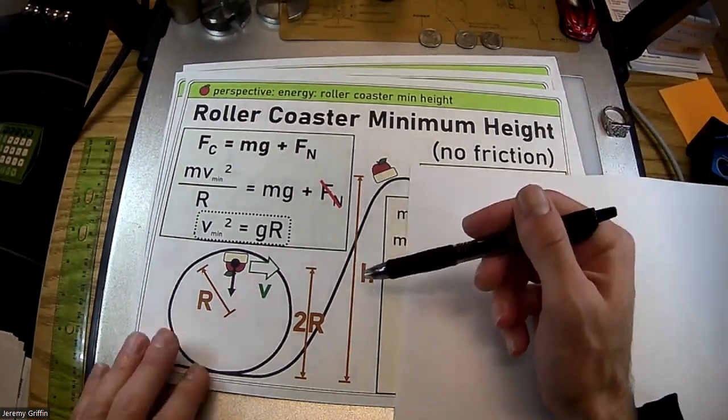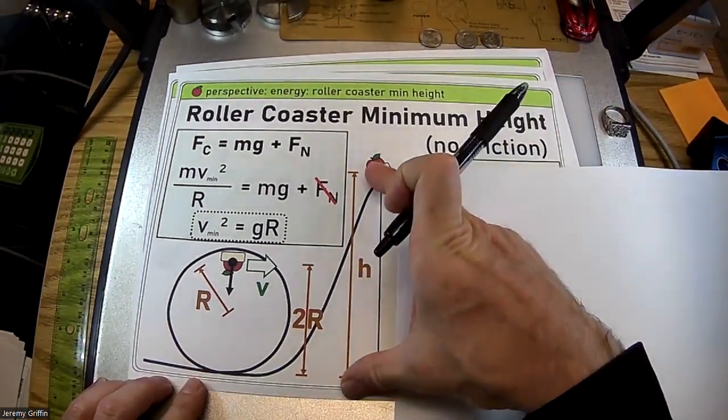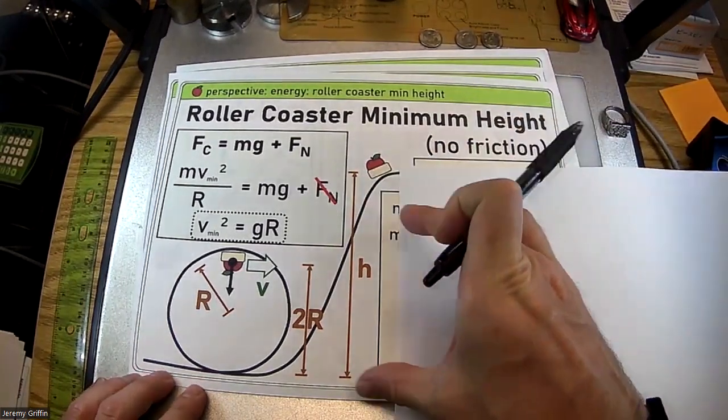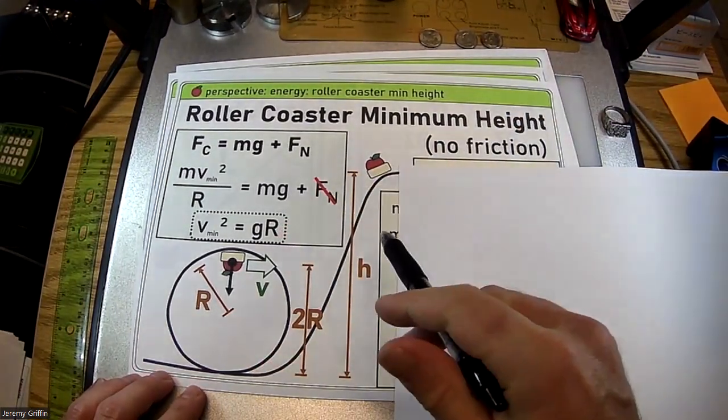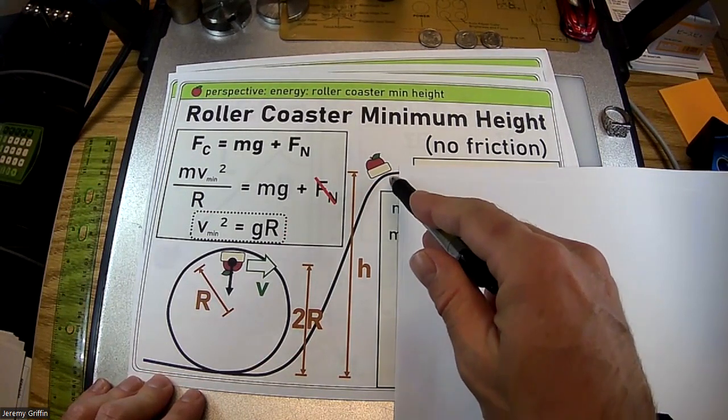So the next question is, what minimum height do you have to drop this from? And there is an answer in terms of the radius of the circle.